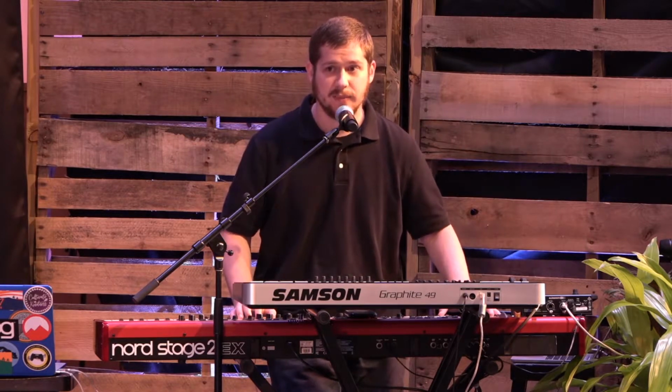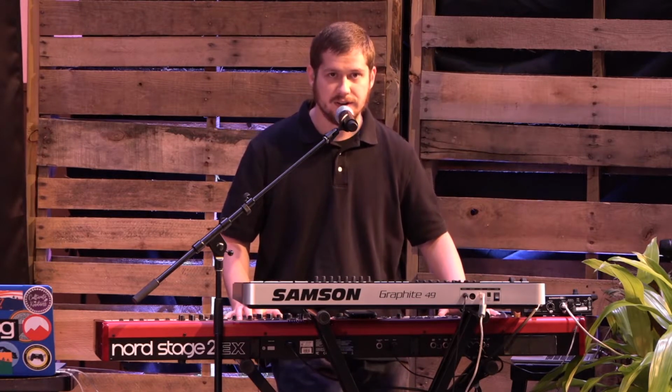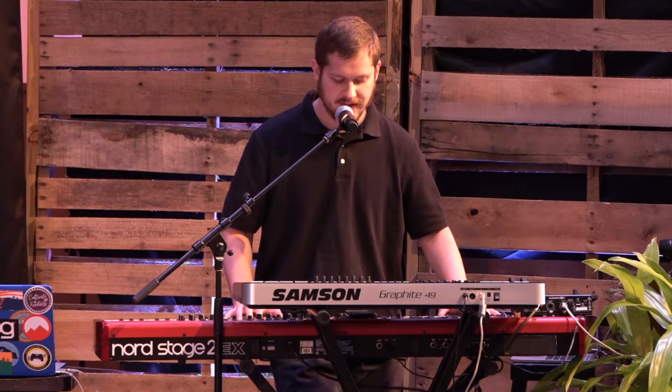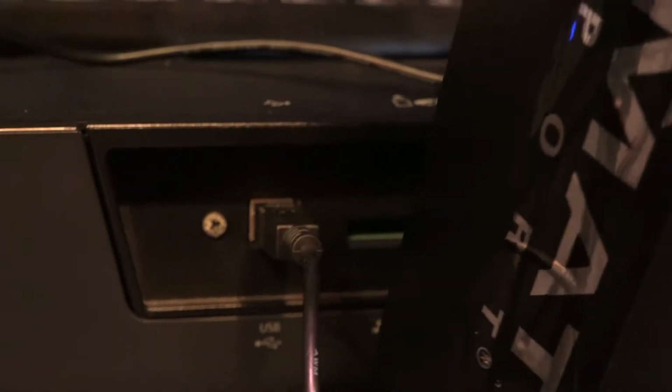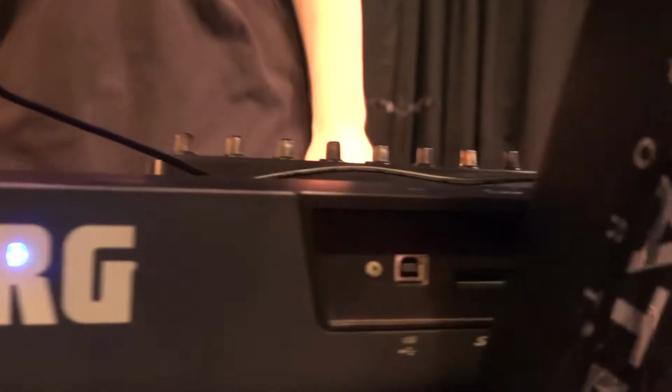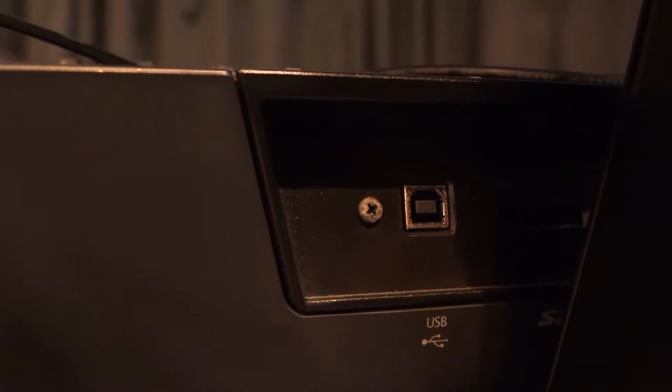The next lesson I'm going to be teaching you is how to connect your keyboard to your MacBook Pro. The first thing you need to understand is that MainStage responds to data sent from your keyboard known as MIDI data. The most common way to connect your keyboard to your MacBook Pro is with a standard USB cable, which is what I have set up here. Most modern-day keyboards have built-in USB ports that are made specifically for this purpose.